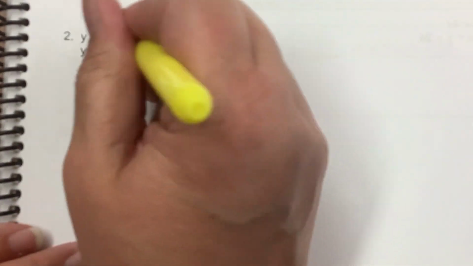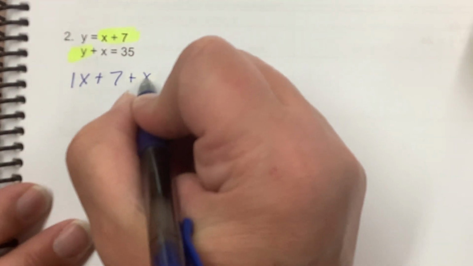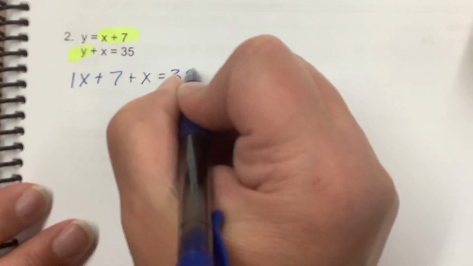All right. The top one, the y is equal to x plus 7. Substitute for the y. 1x plus 7, no equal yet. 1x plus 7, that's the whole y. Now this one, plus x equals 35.